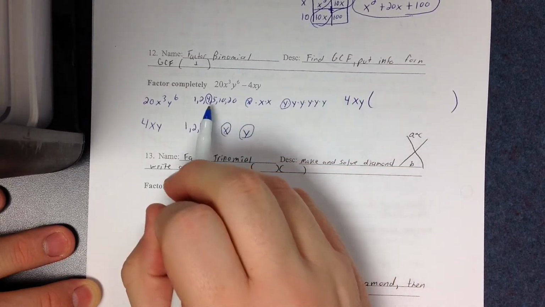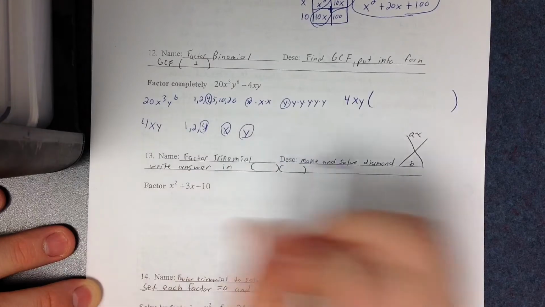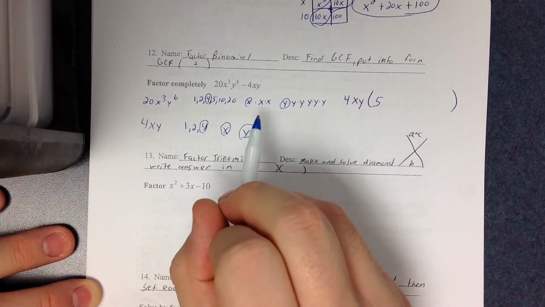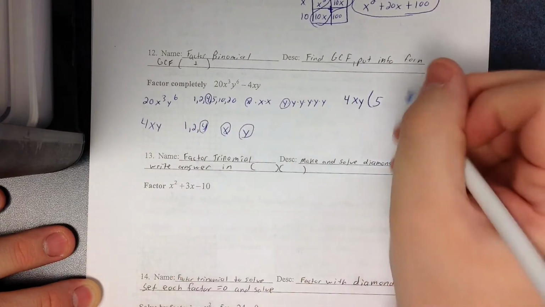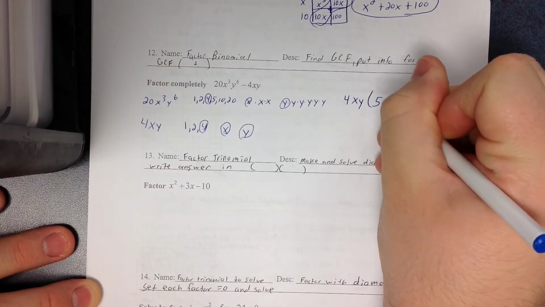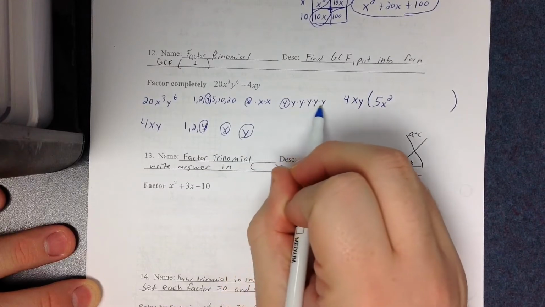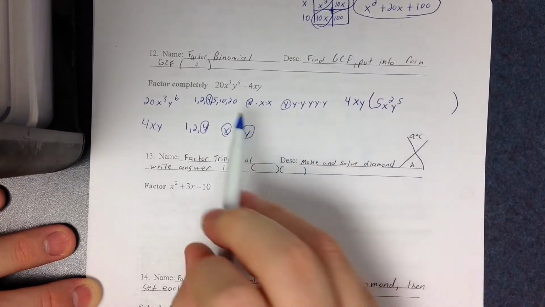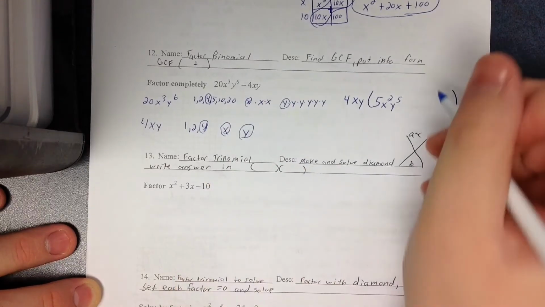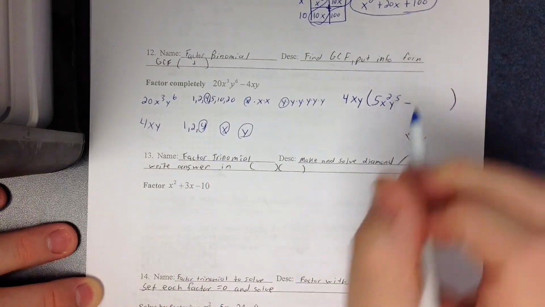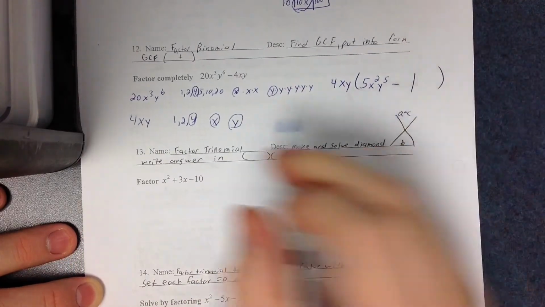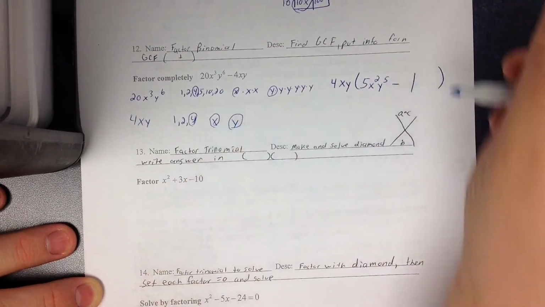Now I say, okay, I picked 4. 4 times what gives me 20, and that's 5. How many x's do I have left uncircled? Well, that's 2, so it's x squared. How many y's do I have left? Well, that's 5, so it's y to the fifth. There was a minus sign in the middle up here, so we have a minus sign here. I picked 4. 4 times what gives me 4? Well, that's 1. And then I have no x's or y's left uncircled.